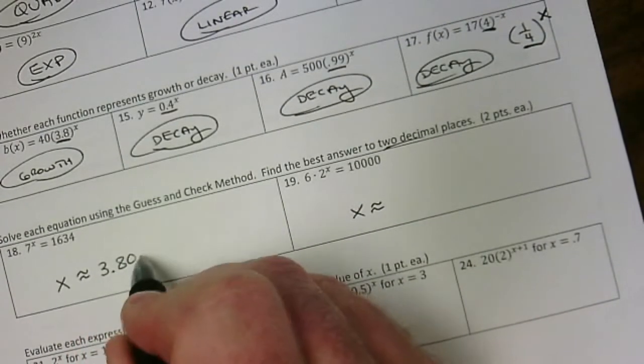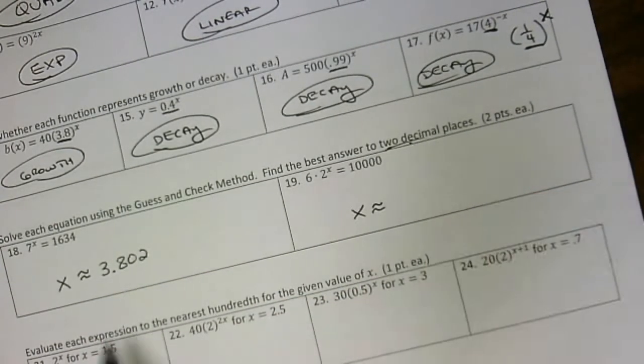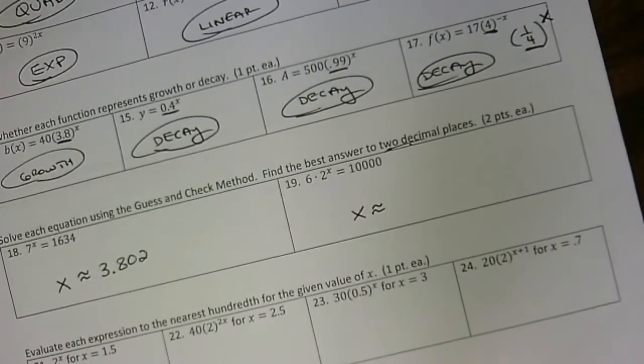If you want to go more than that, I'm not going to mark it wrong if you give your answer more accurate than what I'm asking for. I just don't want you to say like 4 here. You're not going to get full credit on that. And the next one, let's see.